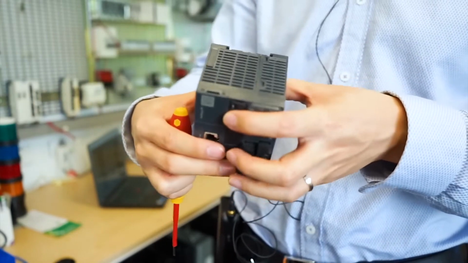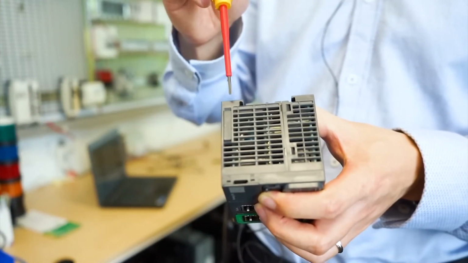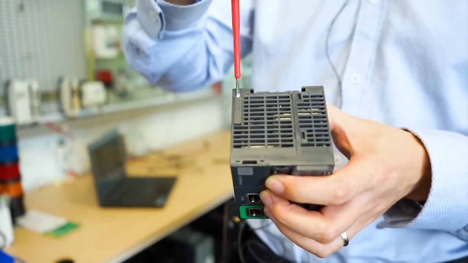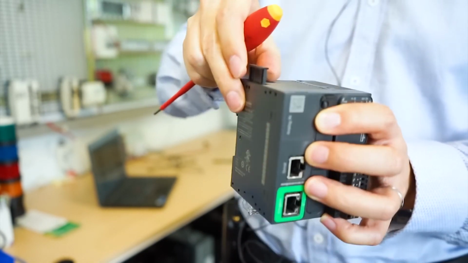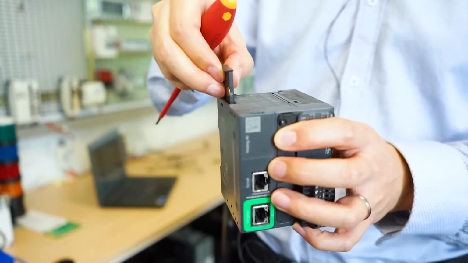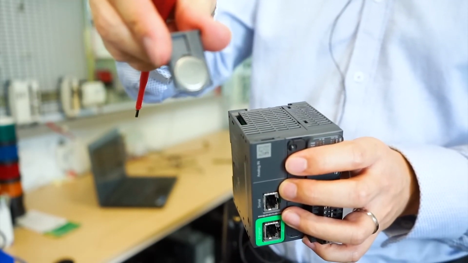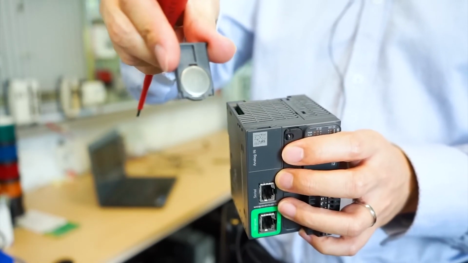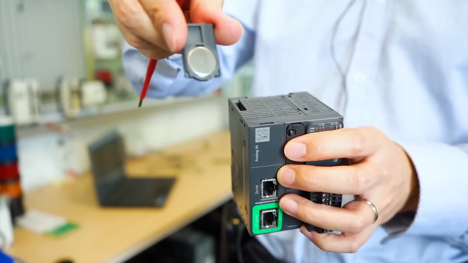Let's move to the top. On the top here, you can see a battery slot. If we take this one off, you can see there's a lithium battery here. This battery is replaceable. The type is Panasonic BR2032.